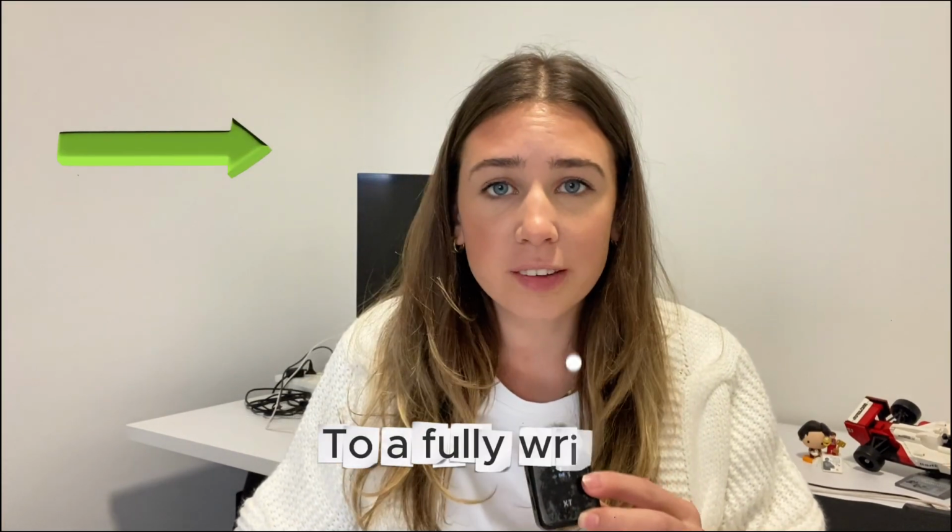What if I told you can go from a blank page to a fully written and cited academic paper in under 4 hours? That is exactly what StudyTexter promises. And today, I'm going to find out if that is actually true.